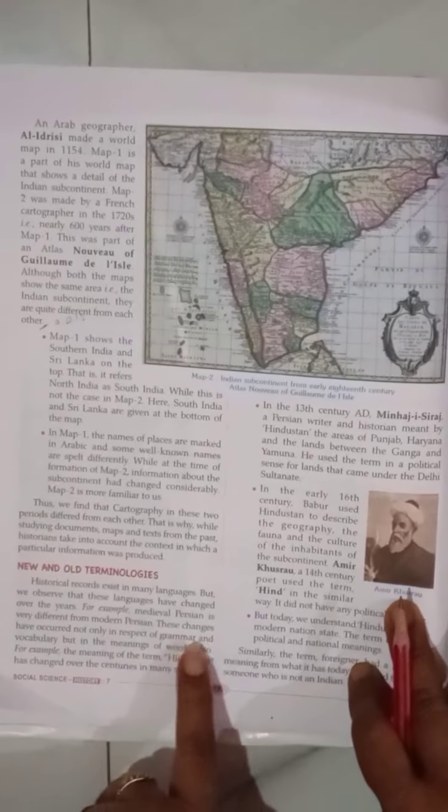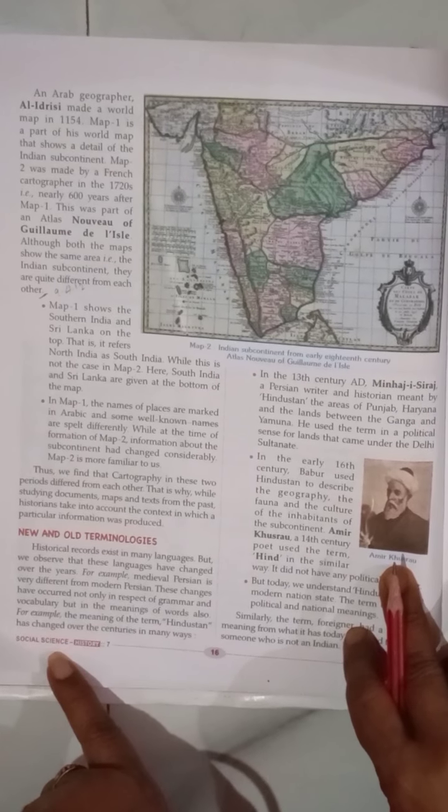Historical records exist in many languages, but we observe that these languages have changed over the years. Like medieval Persian is very different from modern Persian. These changes have occurred not only in respect of grammar and vocabulary, but in the meaning of words also.